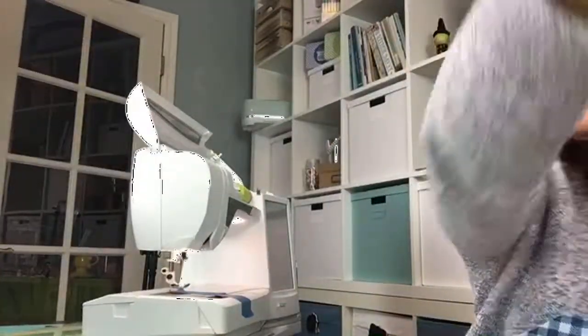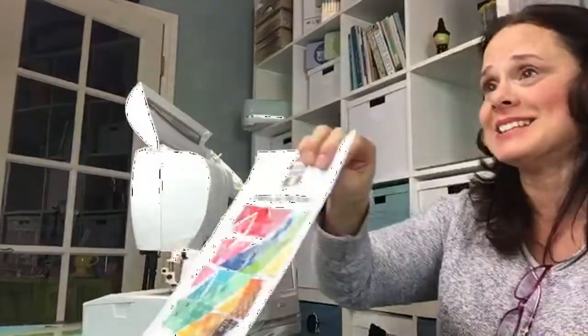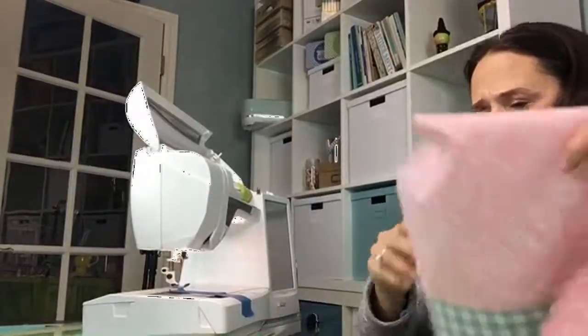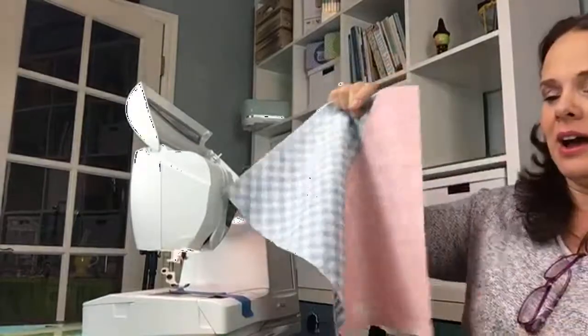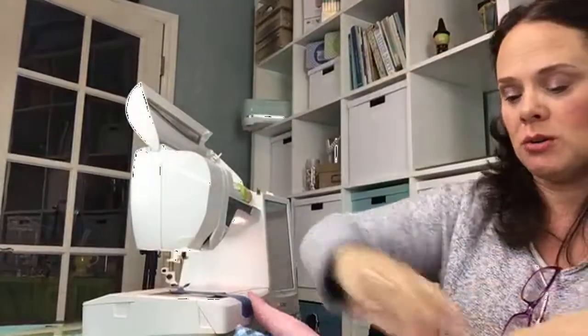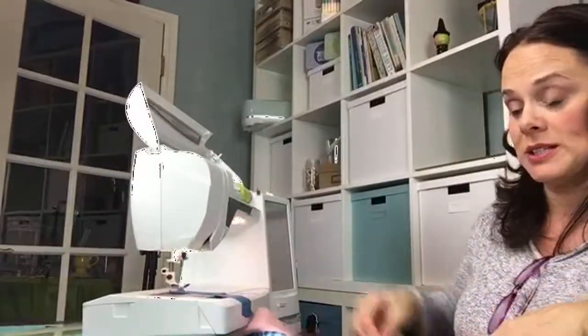Okay, so let's sew these two together, but let's study the diagram. Oh my, oh good golly. Okay, we all make mistakes. That's what we're supposed to do. All right, who knows when I twisted that around.